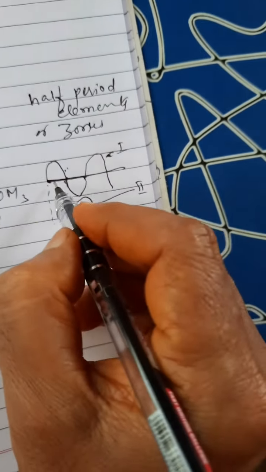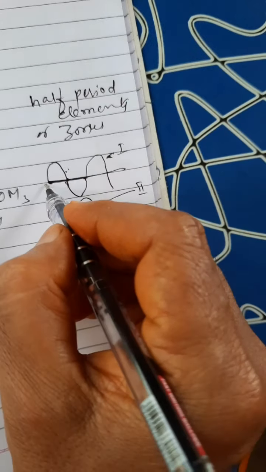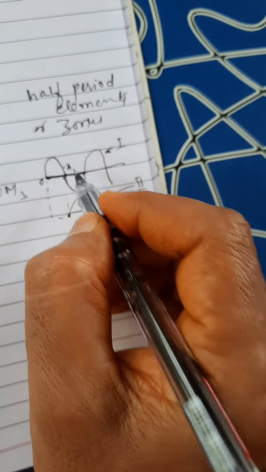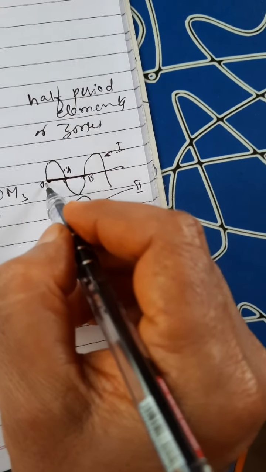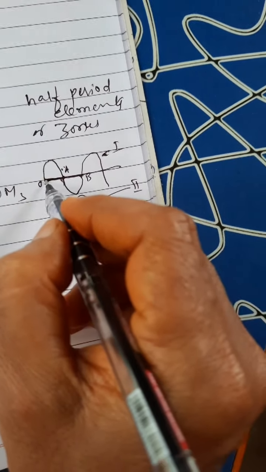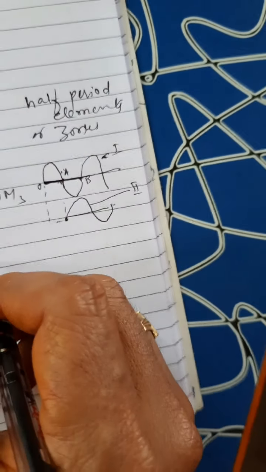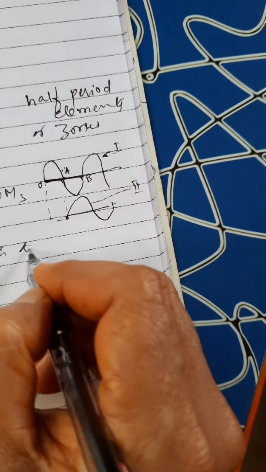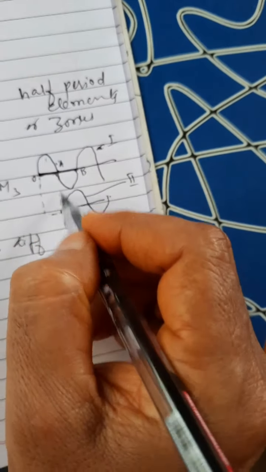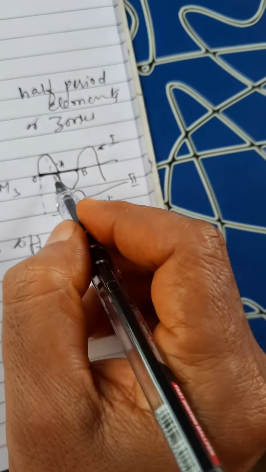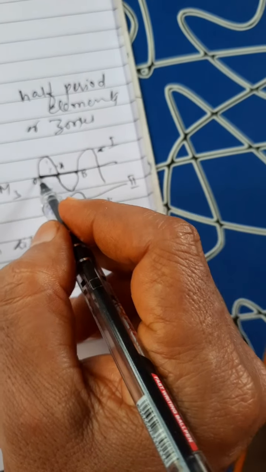If both are identical, if this is the distance, this is O, this is A, this is B. So after a gap OA, or after a path difference, which means the distance between two waves, the second wave started after a gap of OA.